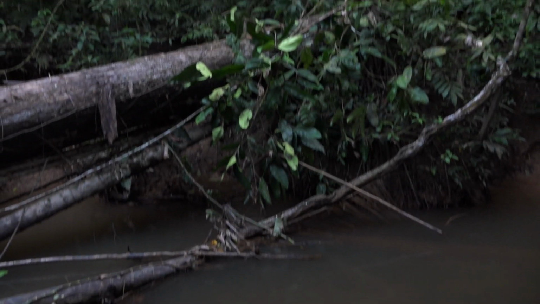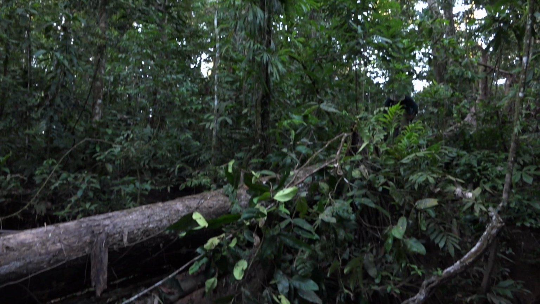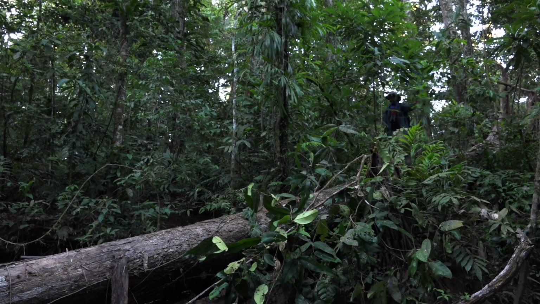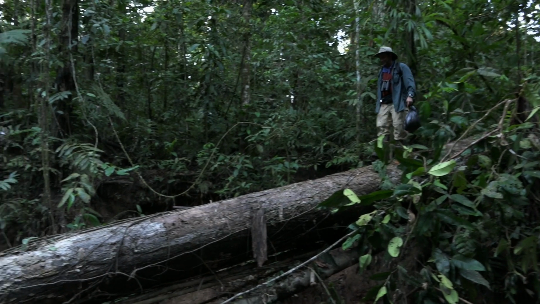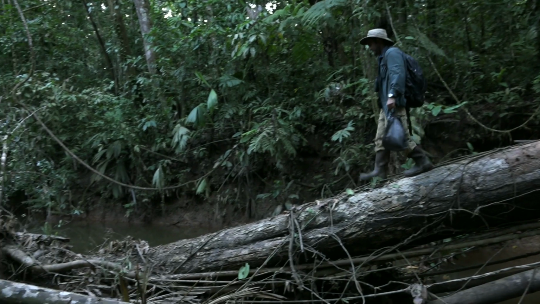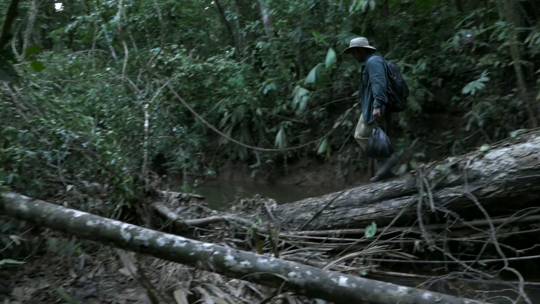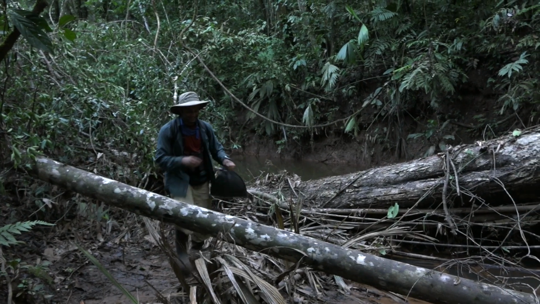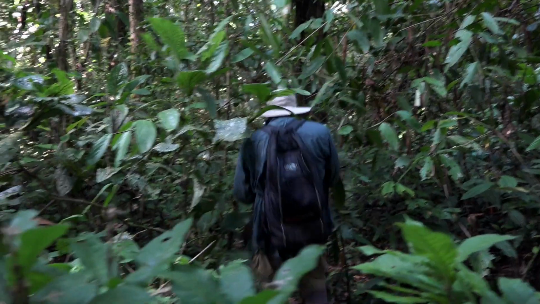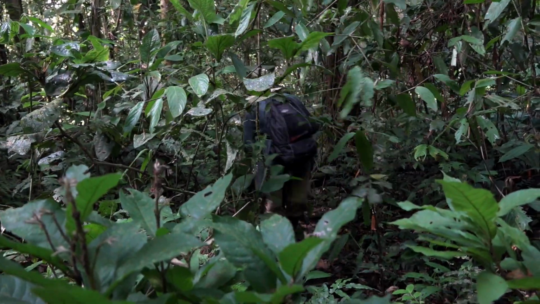My research at TRC focuses on tropical forest regeneration, and the way I study it at TRC is I have a long-term forest dynamics plot, and basically that's 200 by 200 meters of forest, 4 hectares, in which every stem that's larger than 10 centimeters in diameter is mapped, tagged, measured, and identified for long-term monitoring.